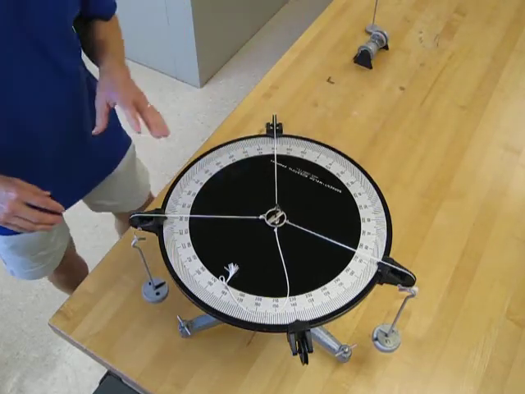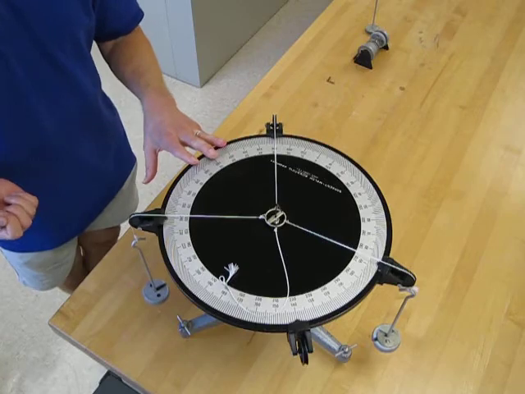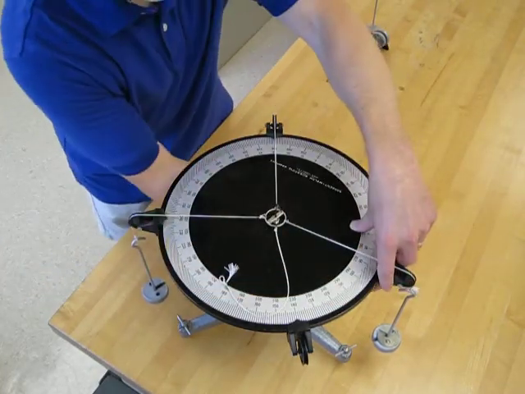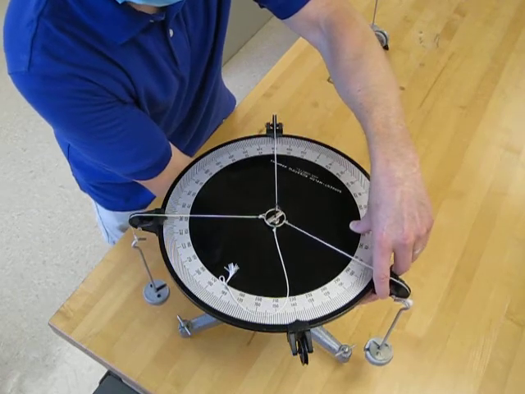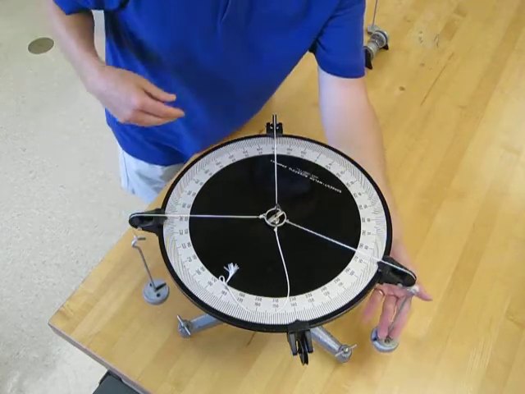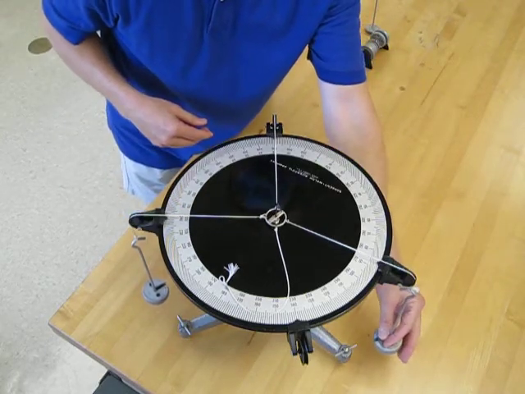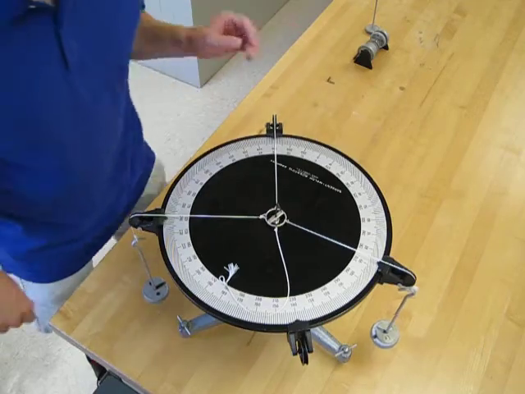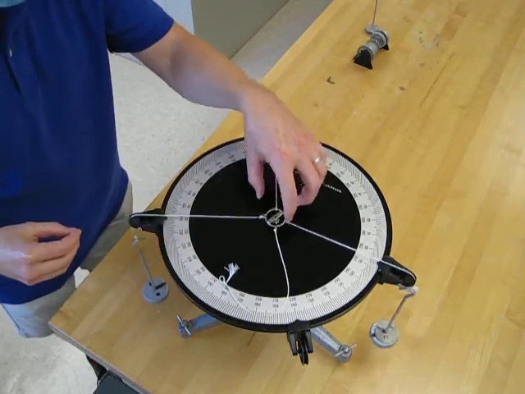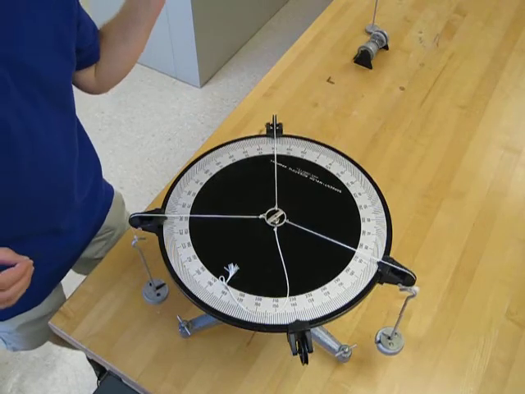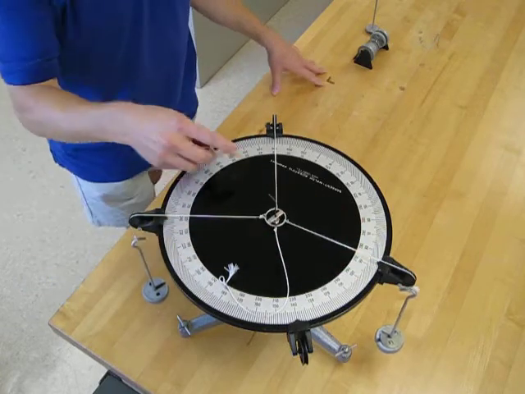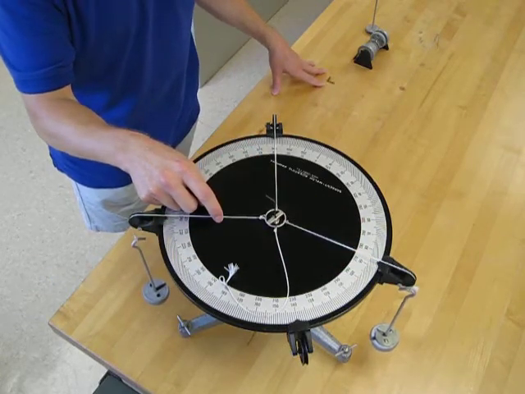The way that we add them is we do it indirectly. I have a third pulley here, and I'm going to vary its direction and the magnitude, how many grams I put on the hanger, such that when I pull the pin here, it stays balanced. It stays right in the center. So this equilibrant is balancing out the sum of these two vectors.